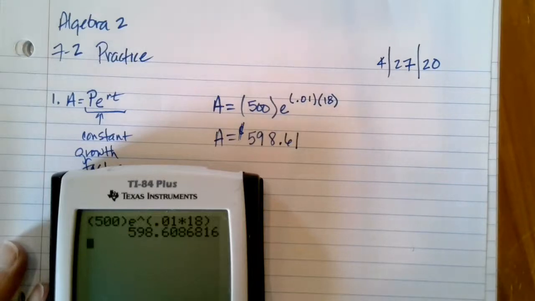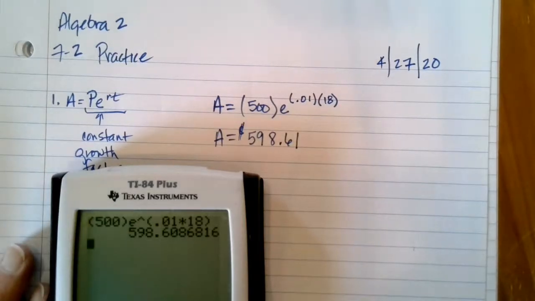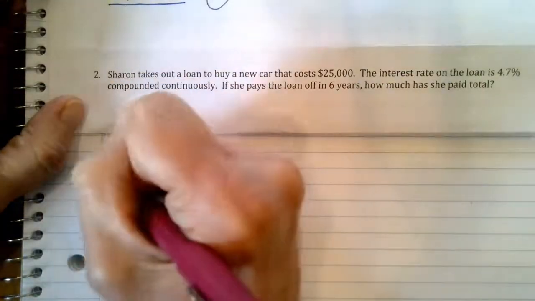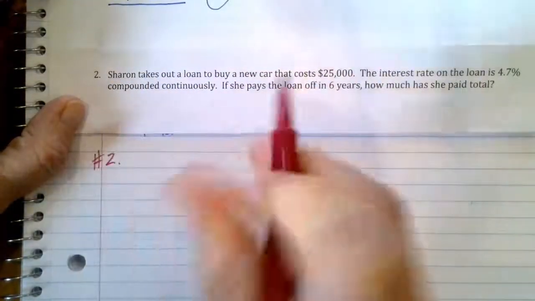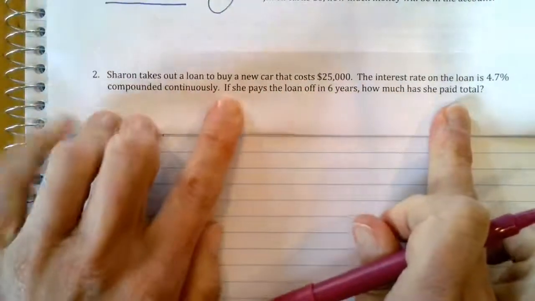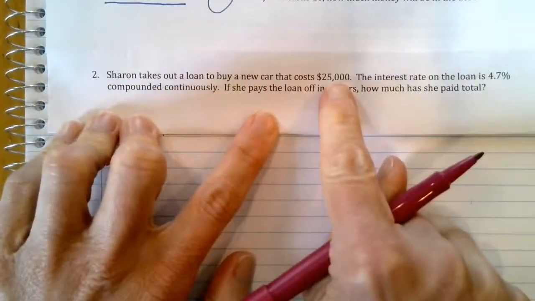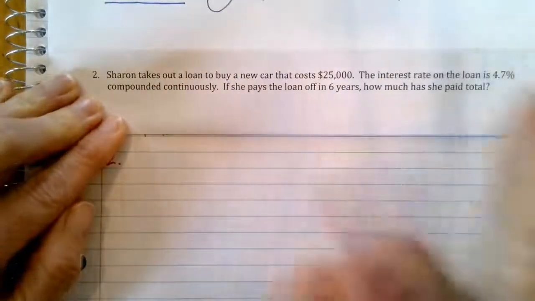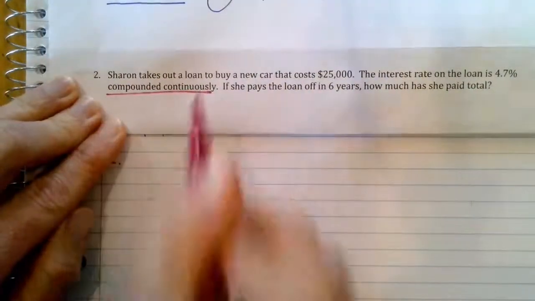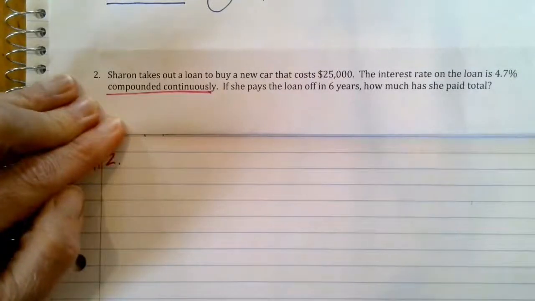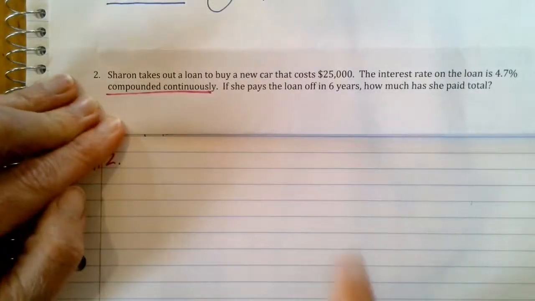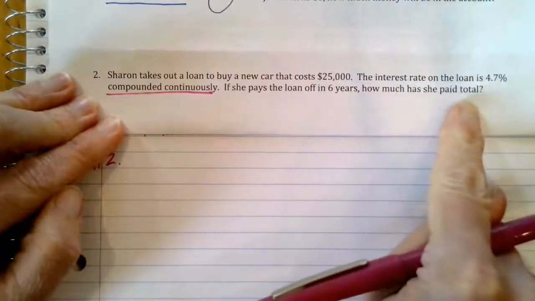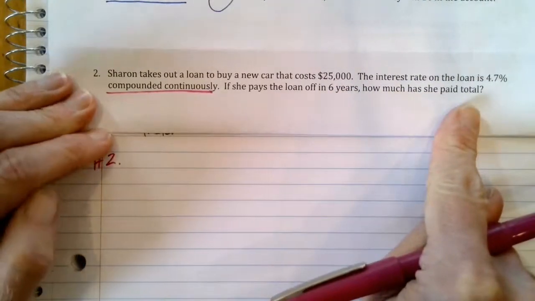Okay, let's take a look at now problem number 2. All right, so problem number 2 tells us that Sharon takes out a loan to buy a new car that costs that much money. The interest rate is that much, compounded continuously. There again is that hint of what formula we have to use. If she pays the loan off in 6 years, how much has she paid total?